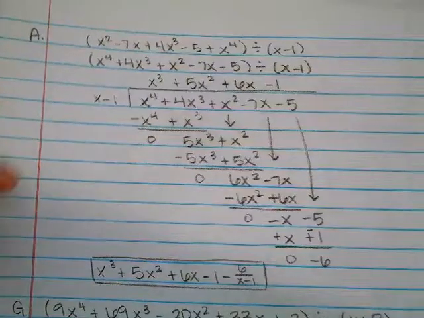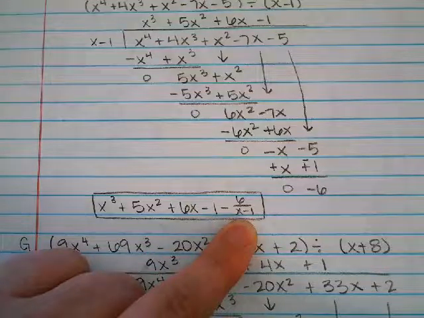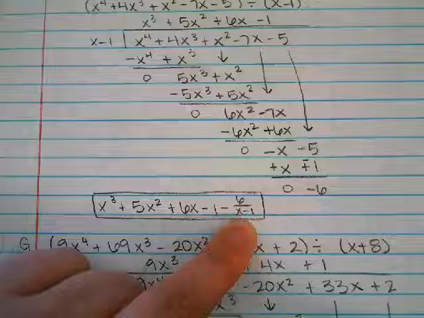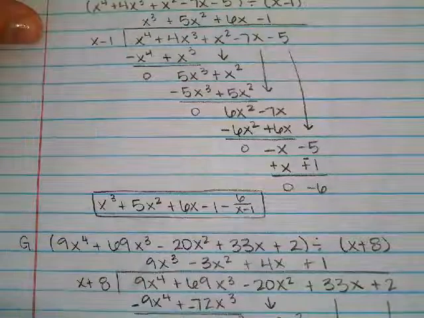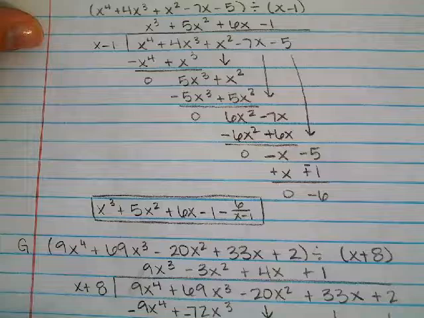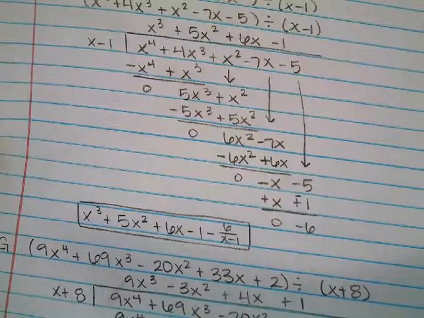It wouldn't be 6x to the -1 because it's x minus 1 on the bottom. You'd be close. You'd be very close, but not quite. It'd be approximately, but not exactly. It'd be 6 parentheses x minus 1 to the -1.